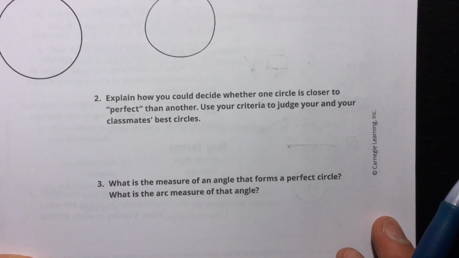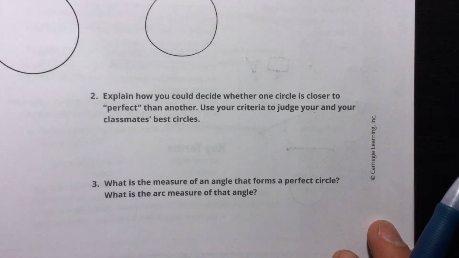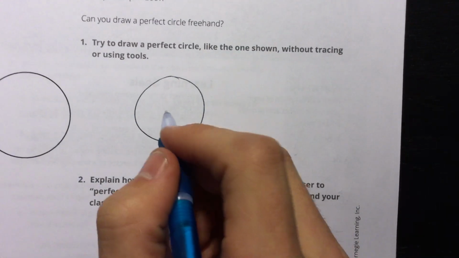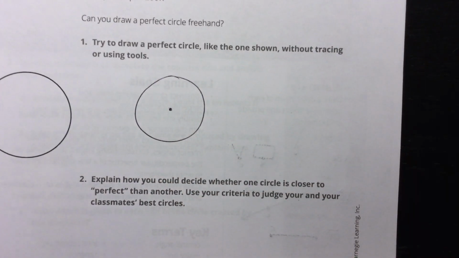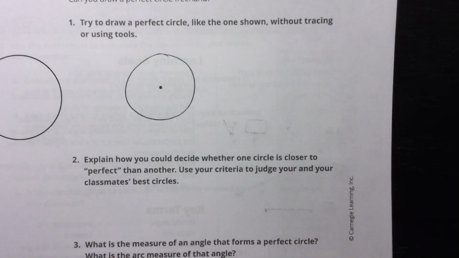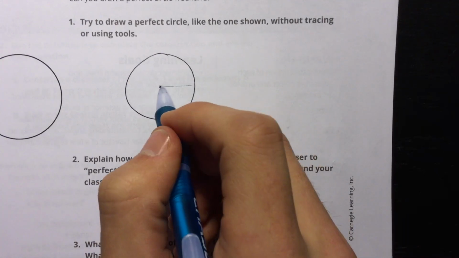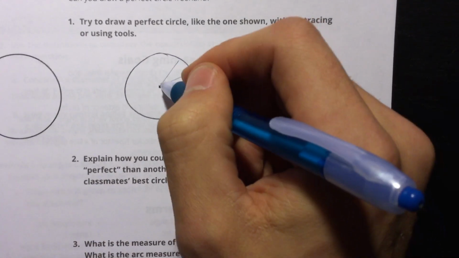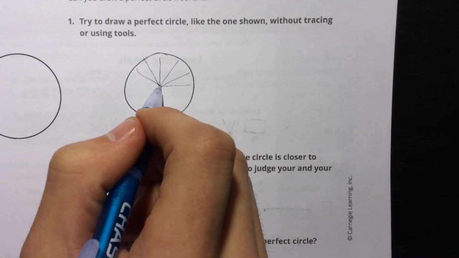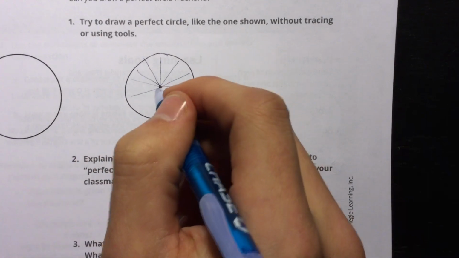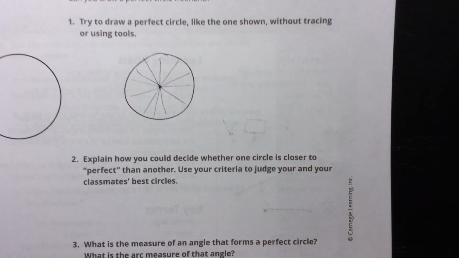So one way that I was talking about, circles are equidistant from the center of the circle. So if I say this was my center, and again, this is approximation, it's basically asking you to approximate who has the best circle. If I put a point here in the center, and then measure the distance from the center to here, to there, I could measure the distance from the center to all these places. Then the person who has the most perfect circle would have the most consistent distances all the way around my circle. It kind of looks like a wagon wheel now.